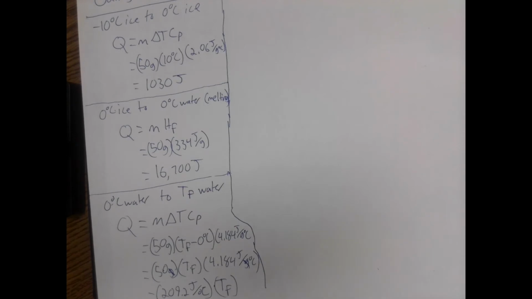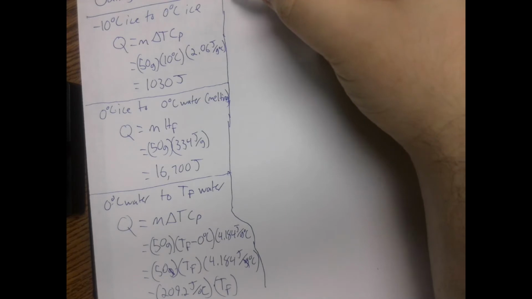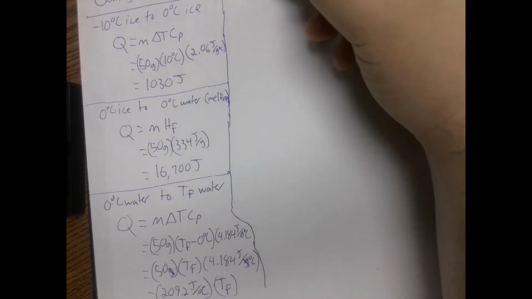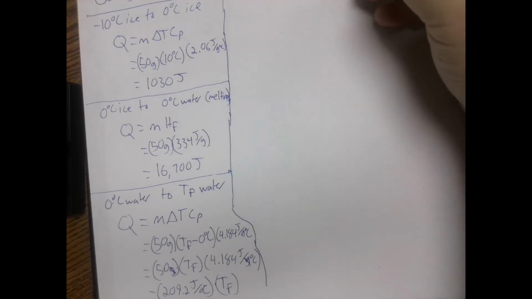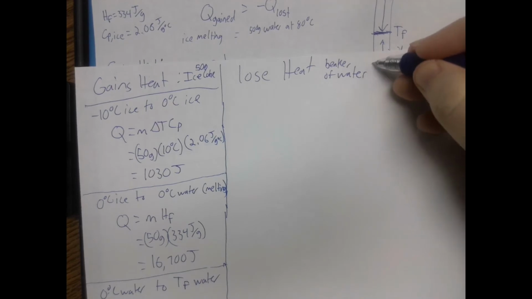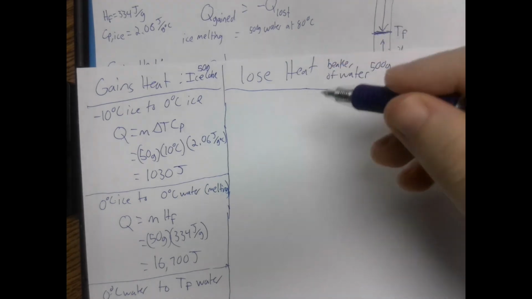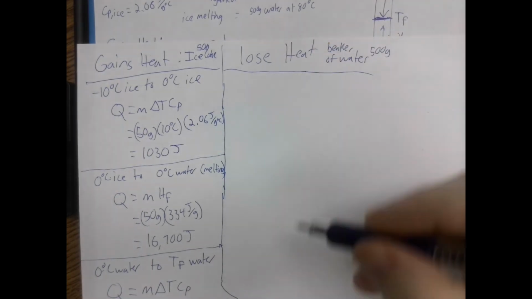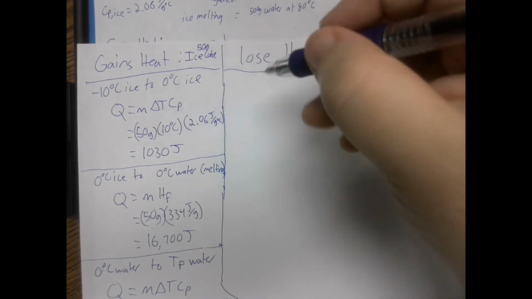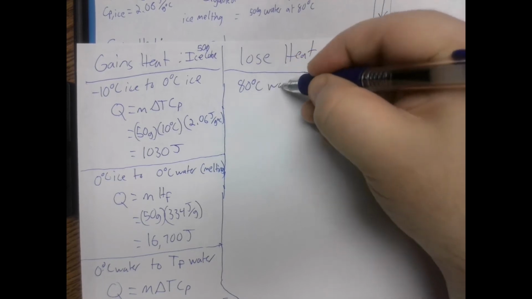Now let's look at it from the beaker of water. So the beaker of water is going to lose heat. This is the beaker of water. It is going to be going from 80 degrees Celsius water.